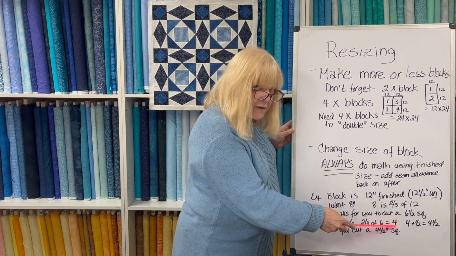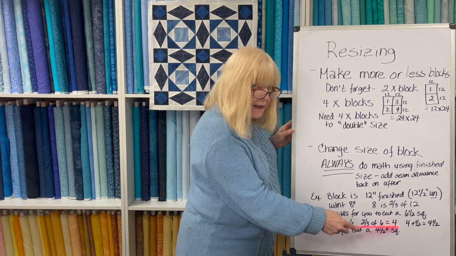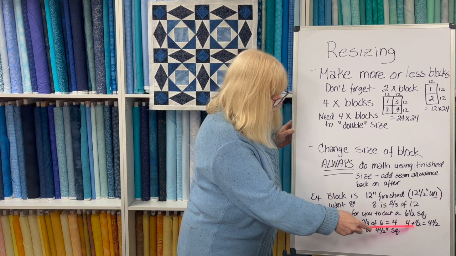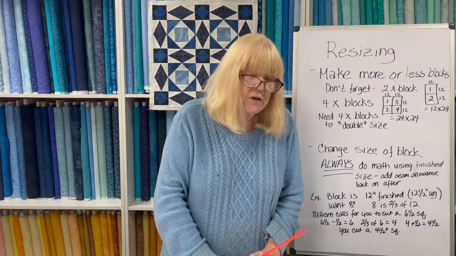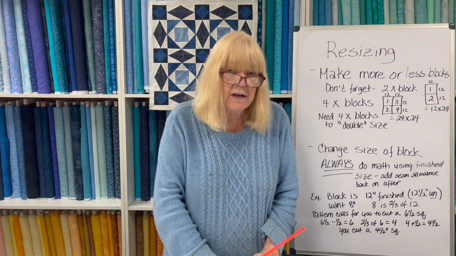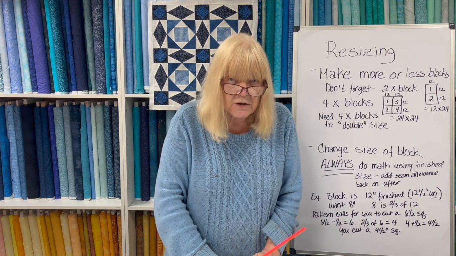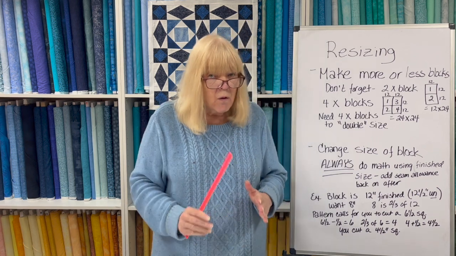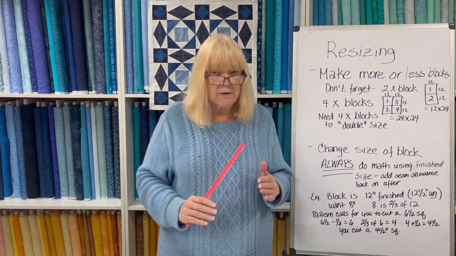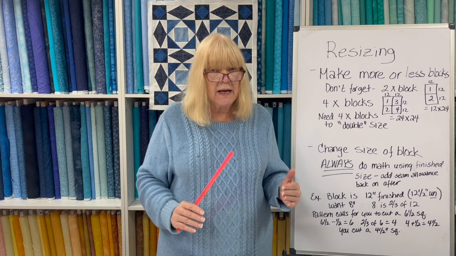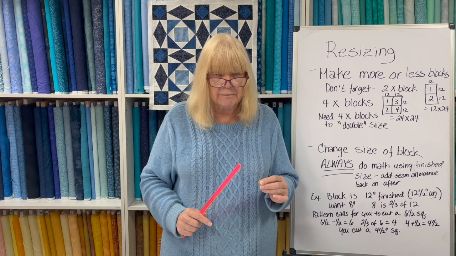So you now add the seam allowance back here. You took it off over here, you add it back in over here. 4 plus a half is 4 and a half. So for that piece in your pattern instructions, instead of cutting a 6 and a half inch square, you cut a 4 and a half inch square. And if you always remember that, do all your math without the seam allowance and add the seam allowance back in at the end, you will have no problem resizing blocks.